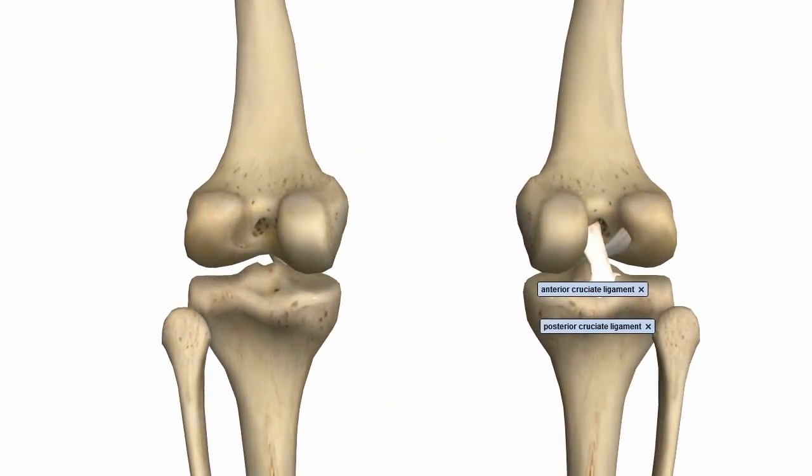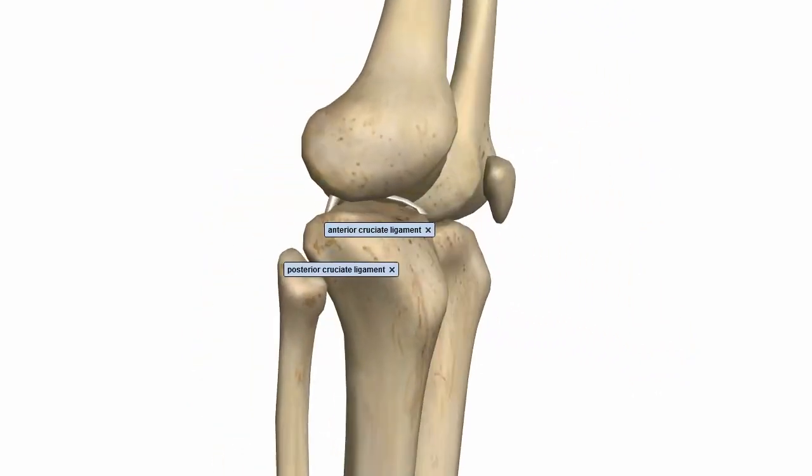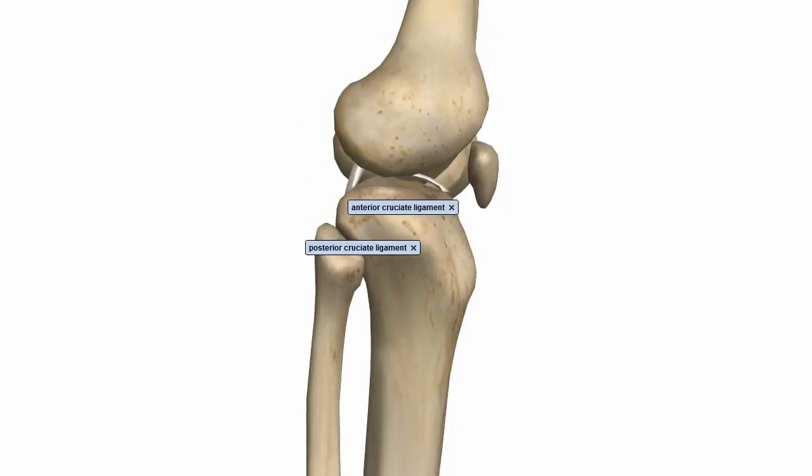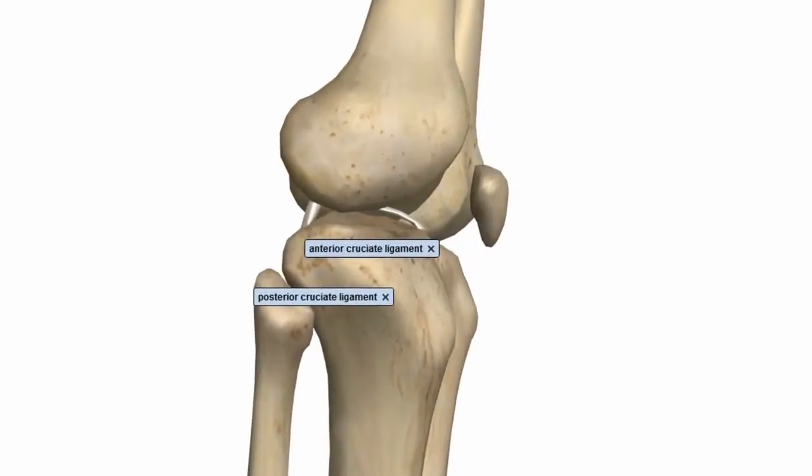The function of these ligaments is to prevent anterior and posterior displacement of the tibia on the femur. You can see, because the anterior cruciate ligament attaches anteriorly on the tibia, it prevents the tibia from sliding forward in this direction. And because of the attachment of the posterior cruciate ligament, it prevents the tibia from sliding backwards.